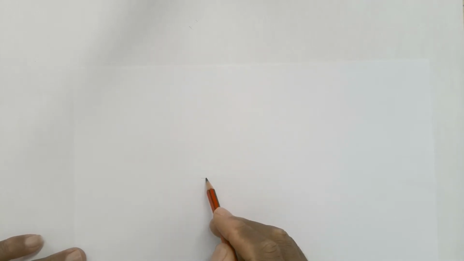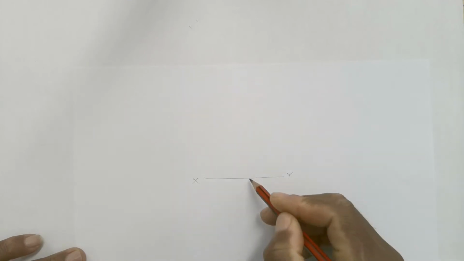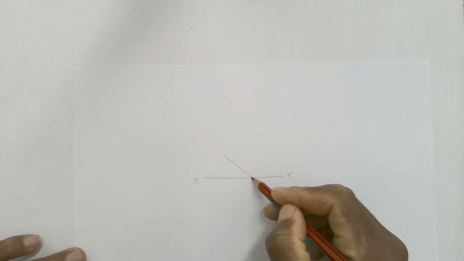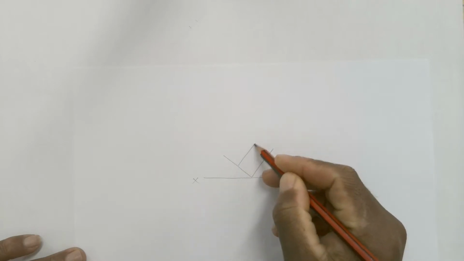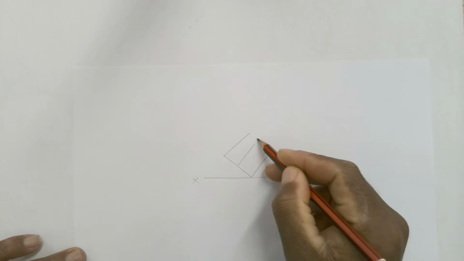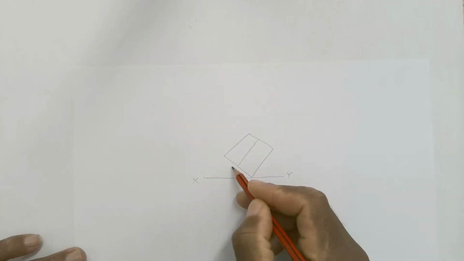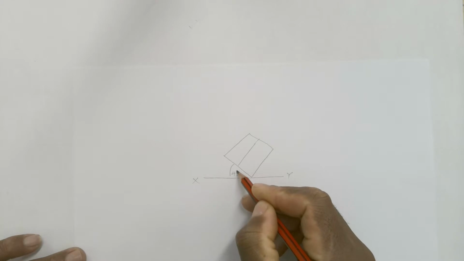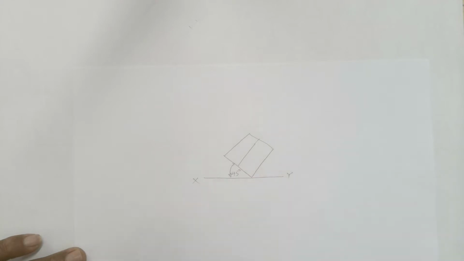Greetings all. Solid geometry. Now, we're going to be dealing with a prism that has been tilted or inclined. Let's assume that they give you, this will be your XY line, and then they tilt or give you this front view like that. They give you a 45 degrees angle over there. So this is the front view that they give you.